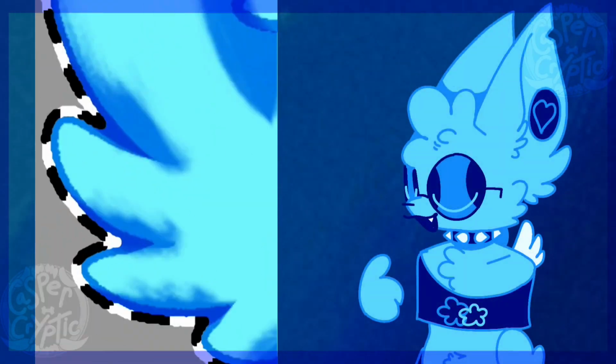We can perfect the shading by turning the opacity low and switching from brush to eraser as we soften and layer the shadows.